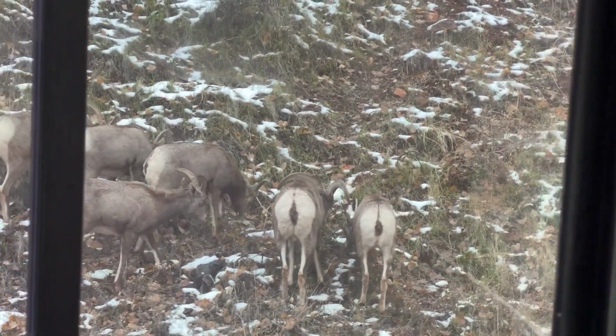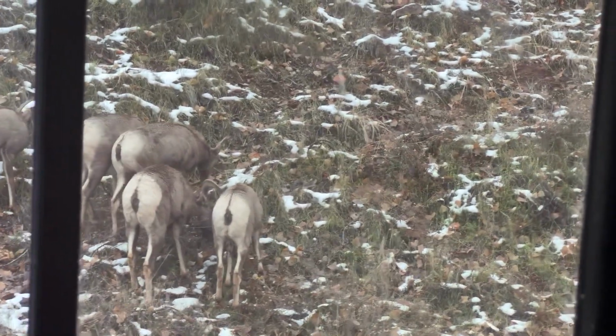So if you don't make it on the last Zion Shuttle, then you'll be walking out of the canyon, which could be an 8-mile walk depending on where you are. So you want to make sure that you don't miss the last Zion Shuttle.